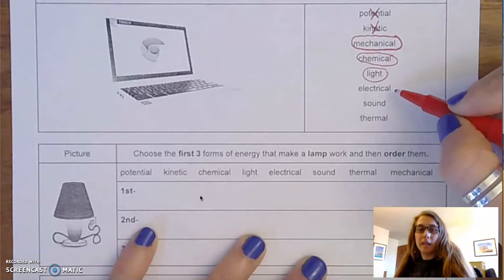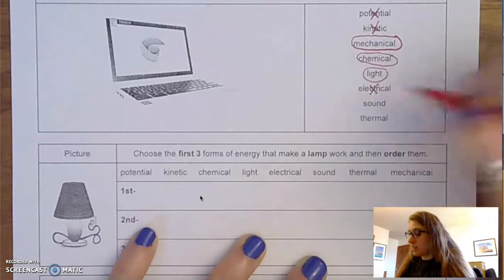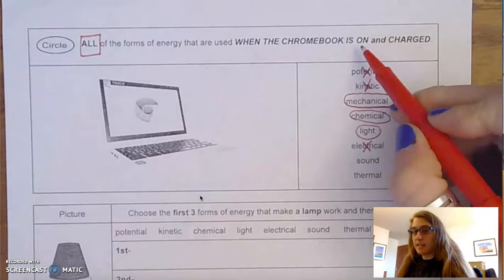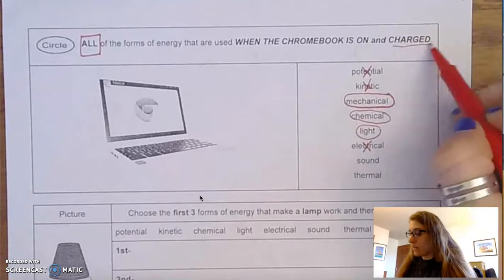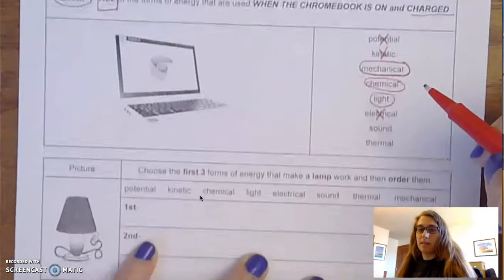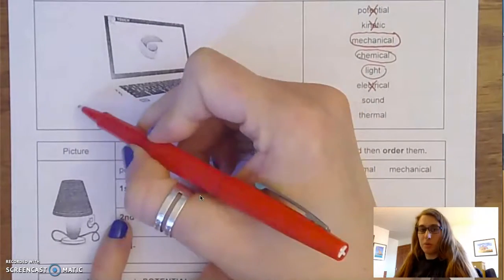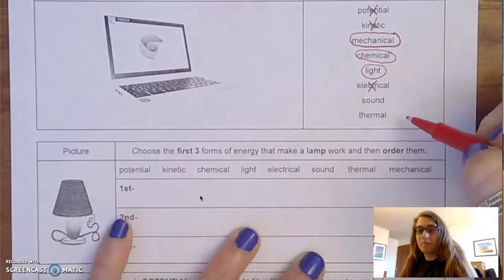Electrical, is my Chromebook currently plugged in? It is not. We are not going to circle electrical because, again, we said it's already on and it's fully charged, so we don't have it plugged in. And there's no plug coming off of this one.